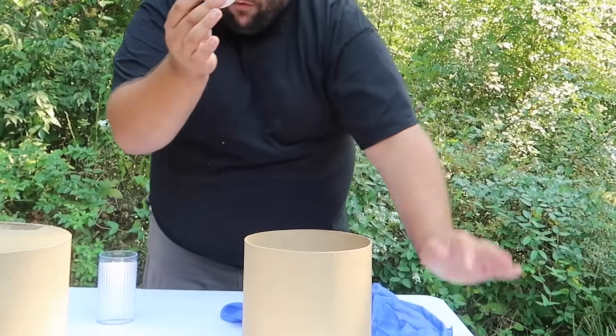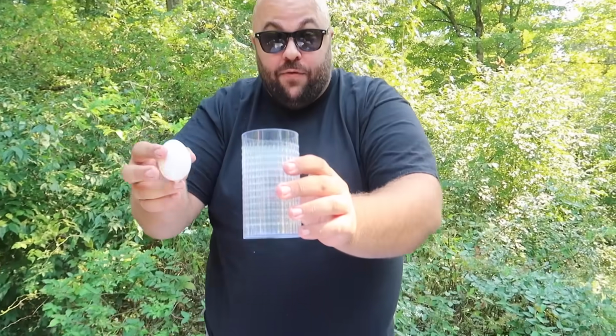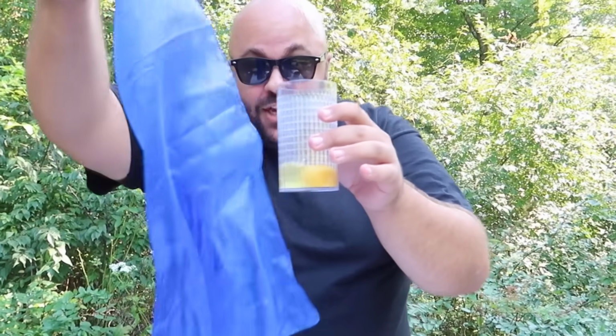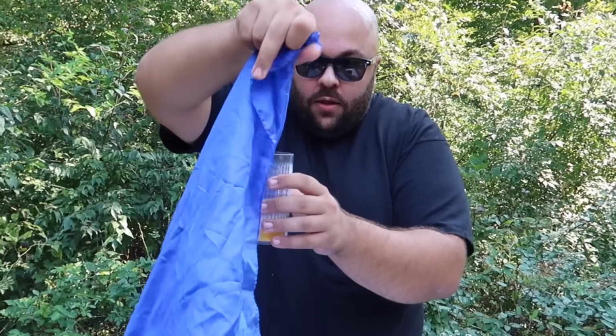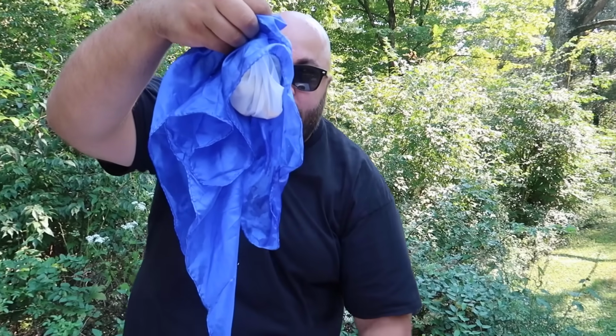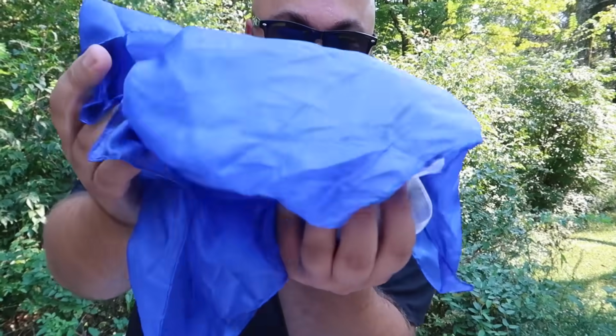So if I take the egg right here, we can actually take this glass I have over here, crack the egg into the glass, and look, we take the magic sash and we put it over the egg. And we remove from the glass, look, you can see.